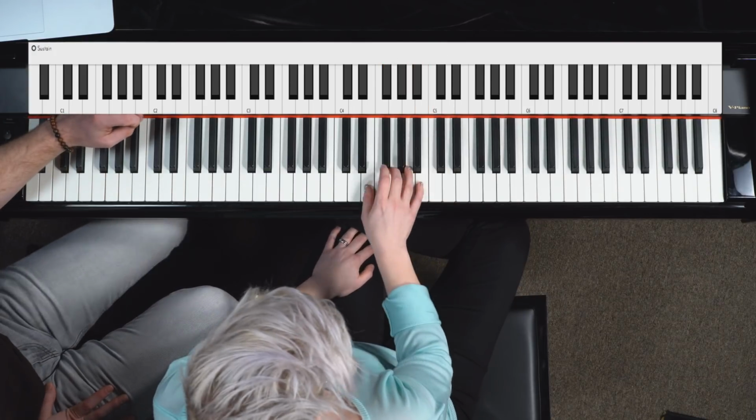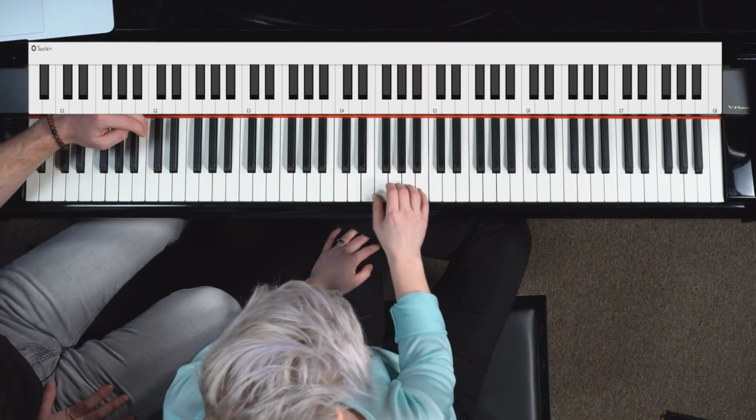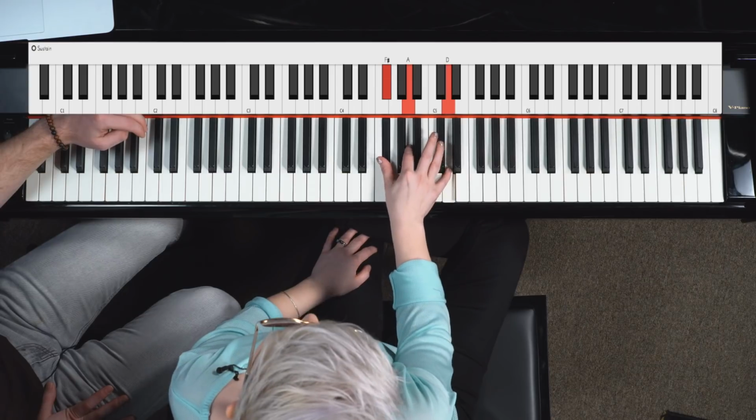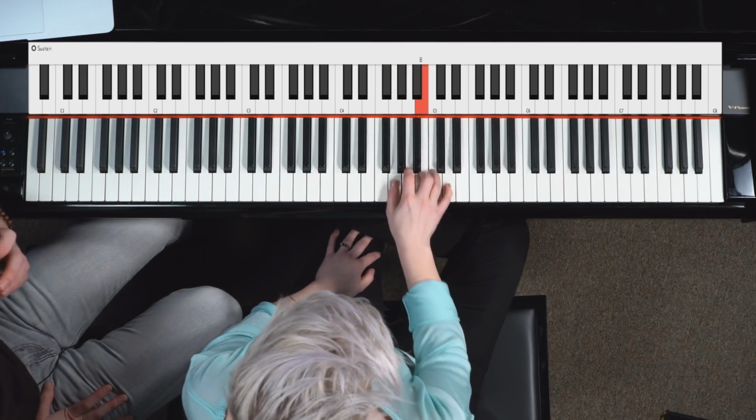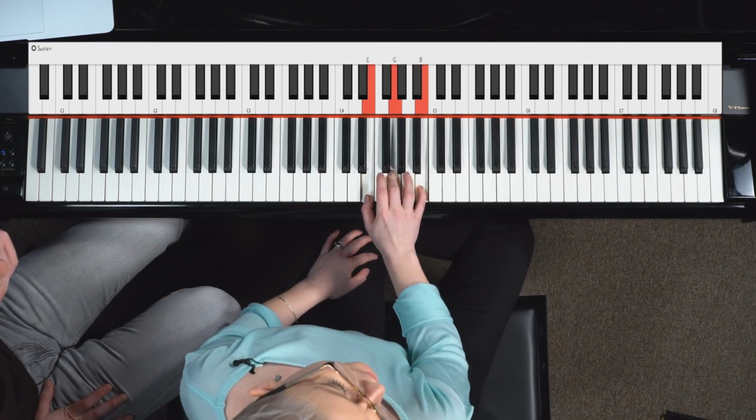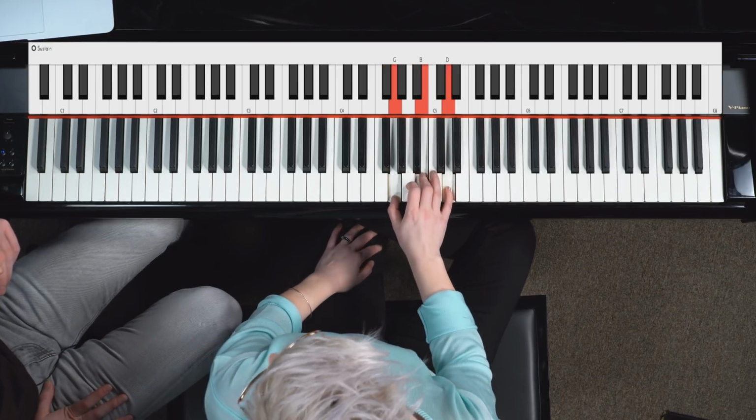Okay, so G, D, E minor or E minor 7, and then it travels back up to this D. So it's a three-chord progression. It's a never-ending three-chord progression. That's cool.